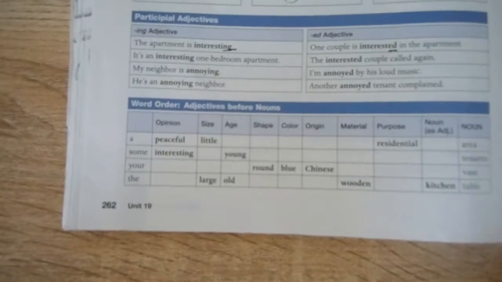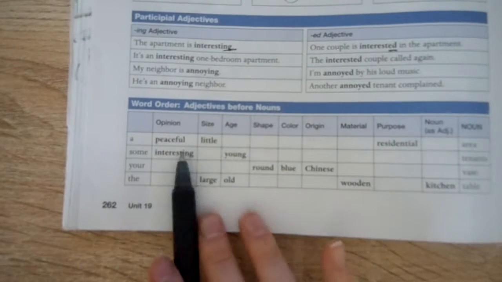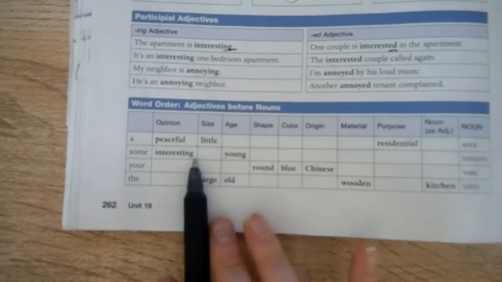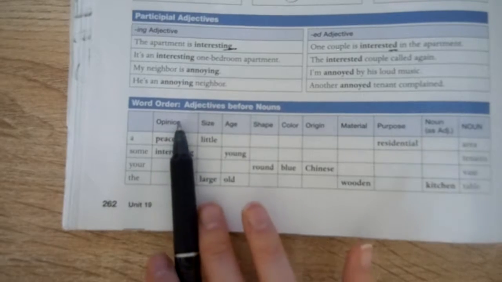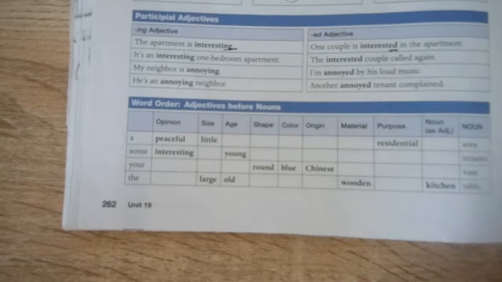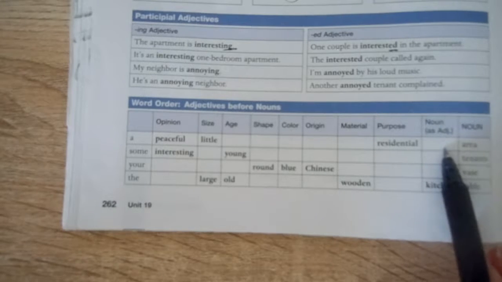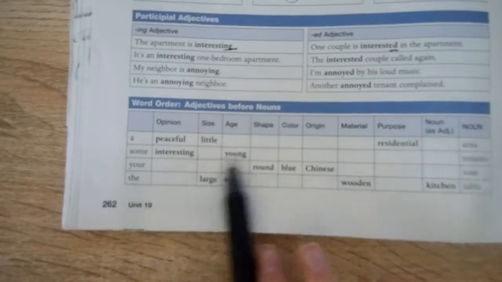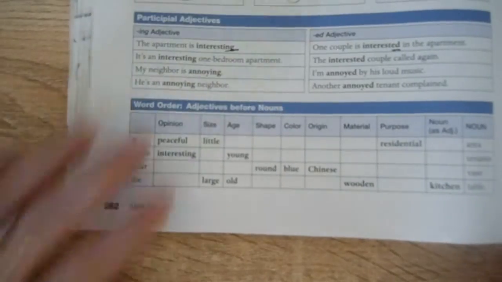And then last class we briefly talked about adjectives before nouns. So whenever we have more than one adjective, we have to make sure we put them in the correct order. So first we put opinion, size, age, shape, color, origin, material, purpose, and noun as an adjective, and then the noun. So you have to make sure that it follows this order. Otherwise it sounds weird.